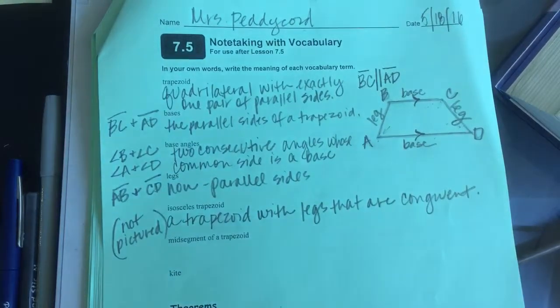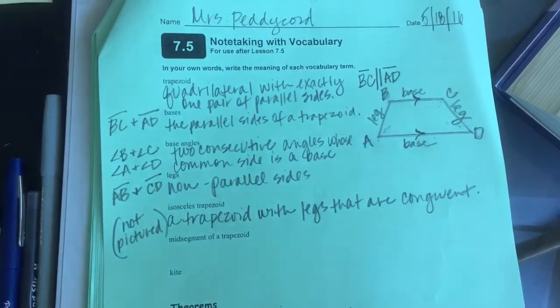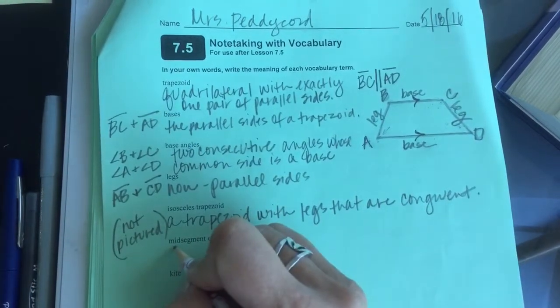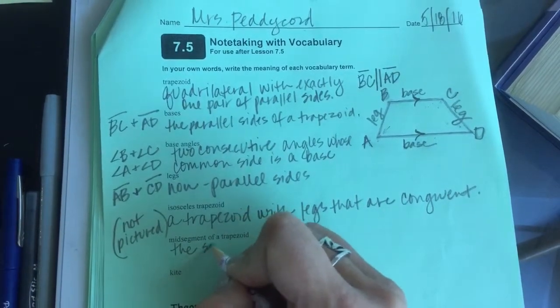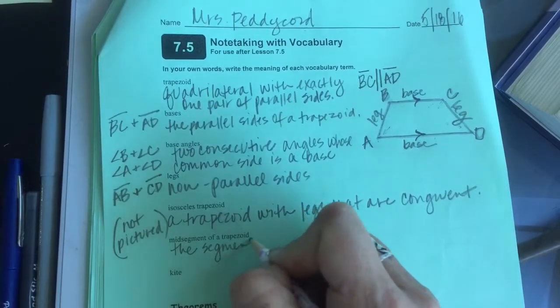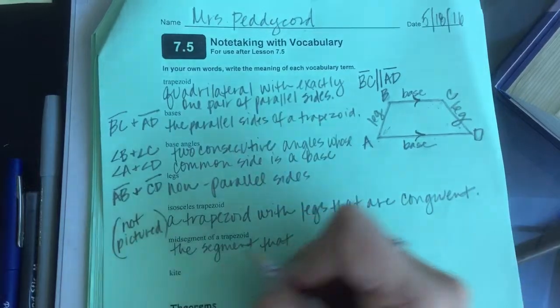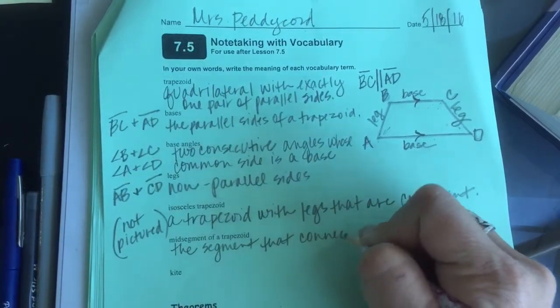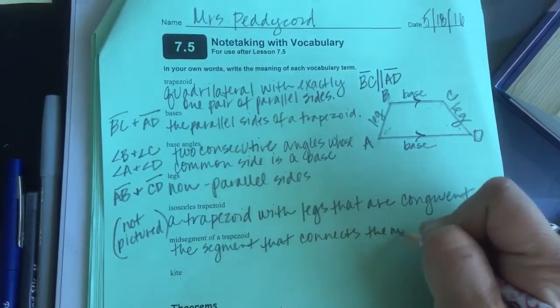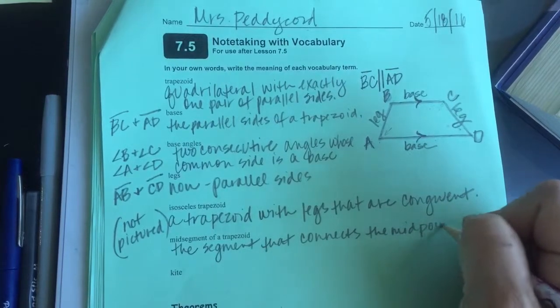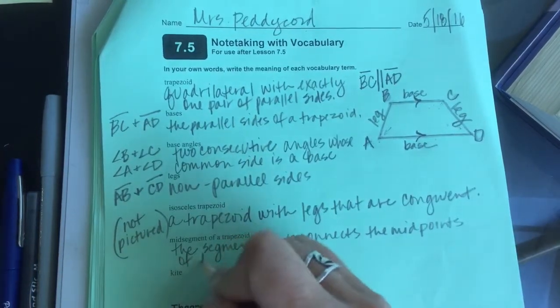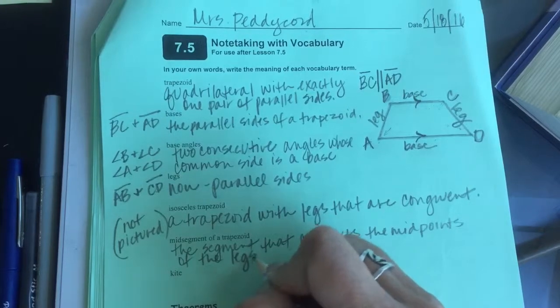Now, a mid-segment of a trapezoid is the segment that connects the midpoints of the legs. So the segment that connects the midpoints of the legs of a trapezoid.